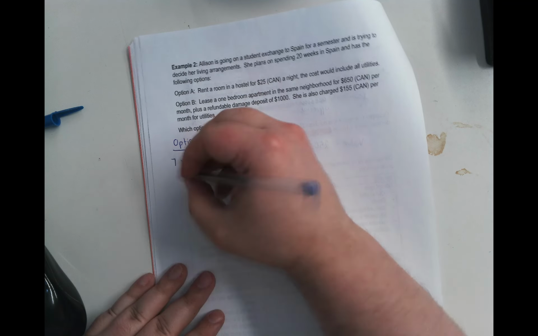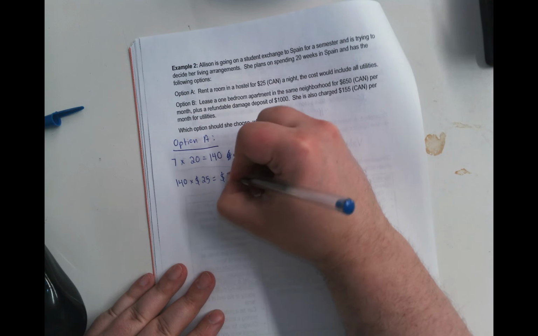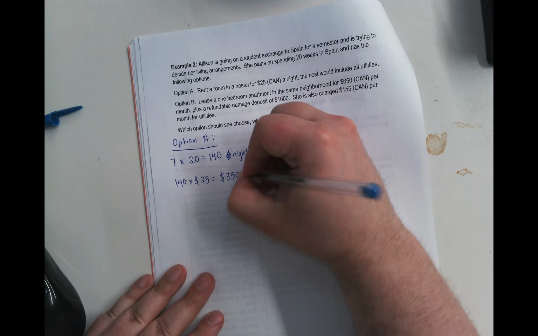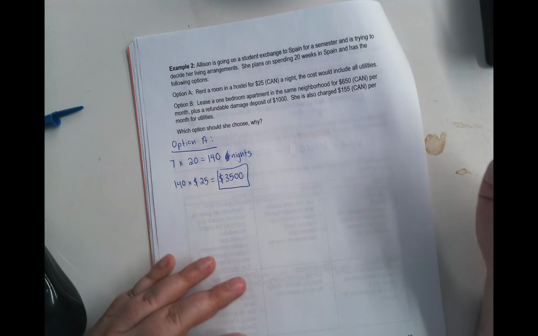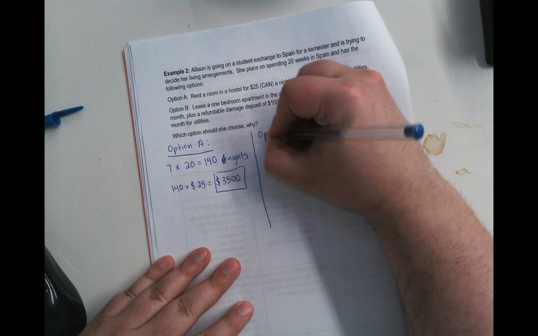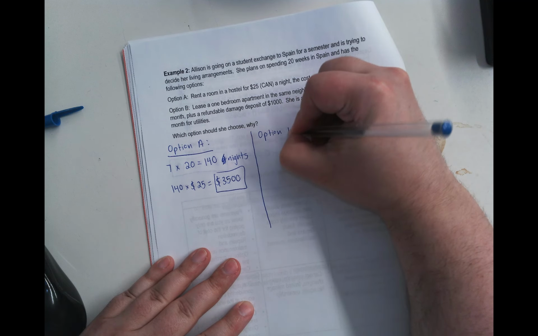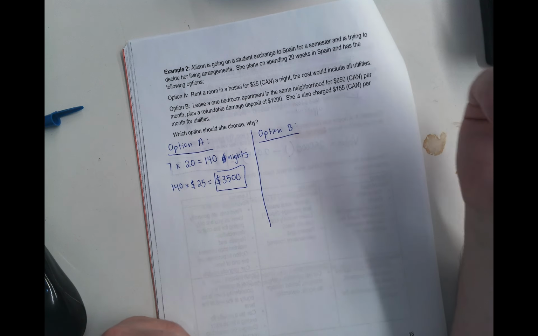And if it costs $25 a night, we're just going to multiply those 2 numbers together, and she's going to be spending $3,500. There are no other costs because all of the utilities are included, so we don't have to worry about that.